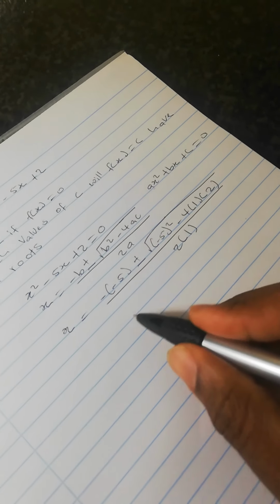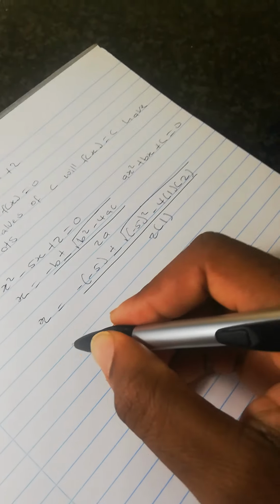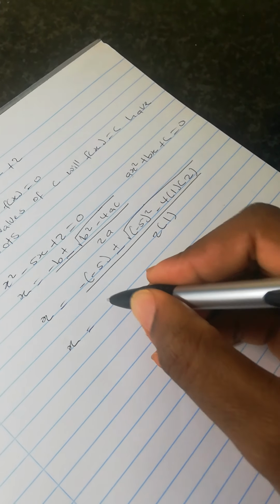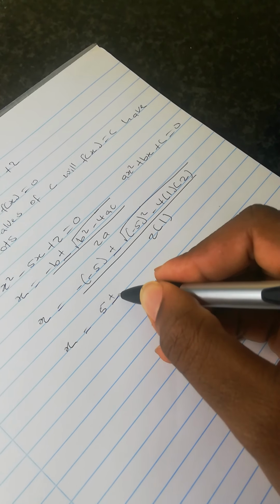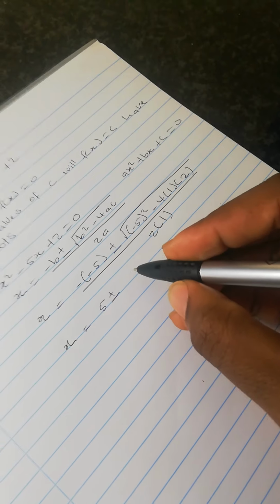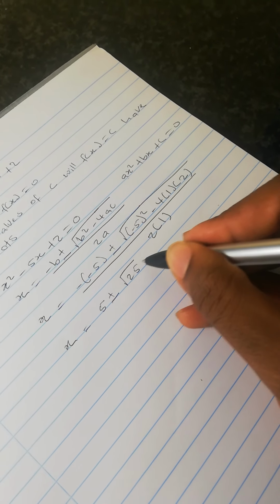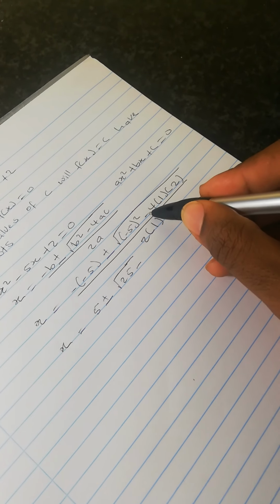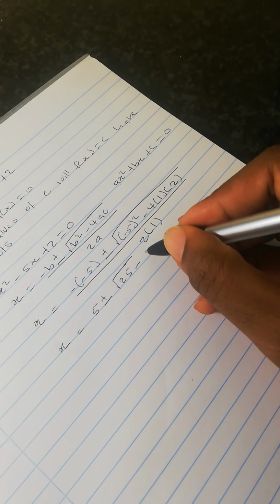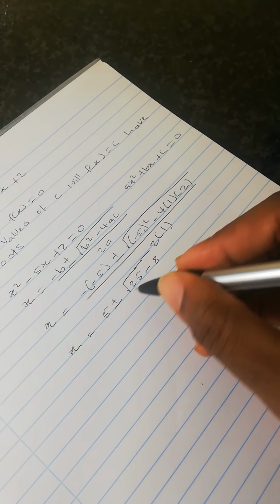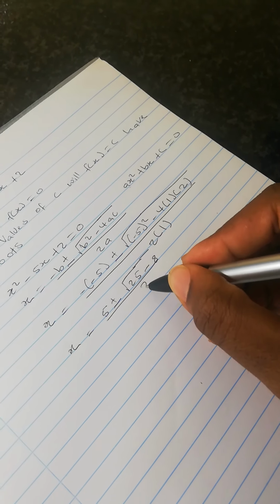Right, so now it's easy, we just have to simplify this. So we'll say x equal to 5 plus or minus the square root of 25 minus 4 times 2, which is 8. Then divide this by 2.